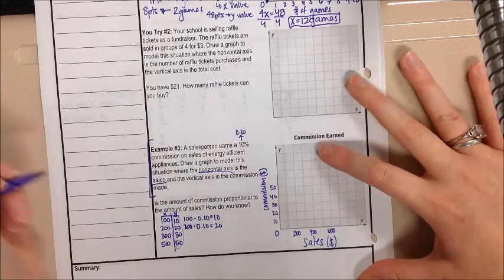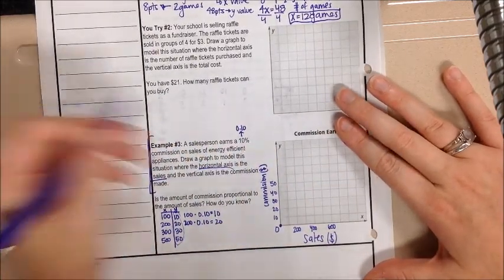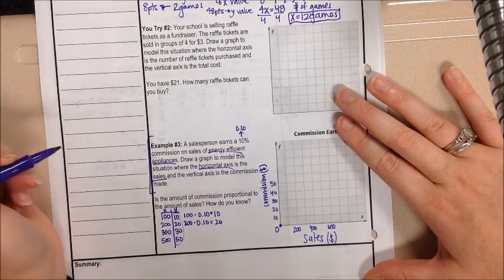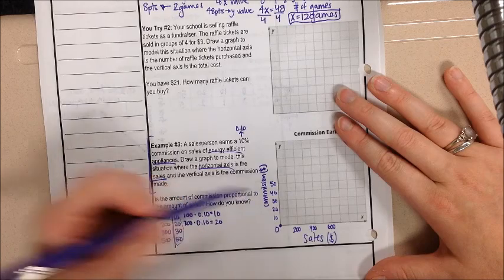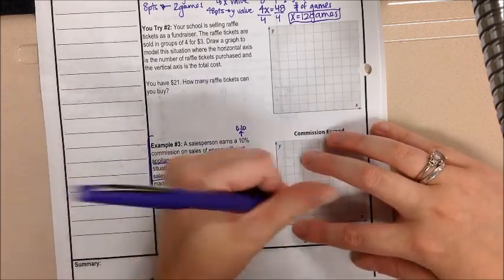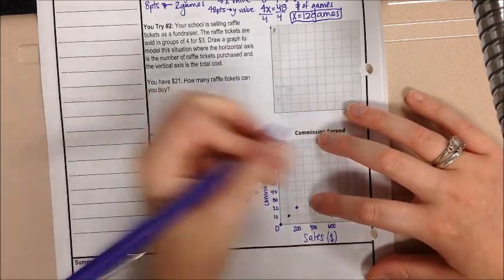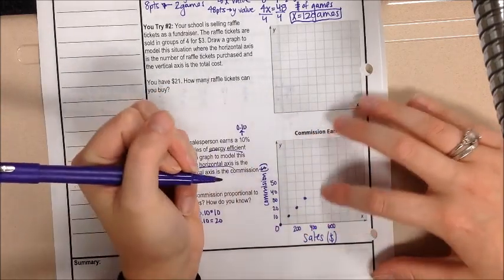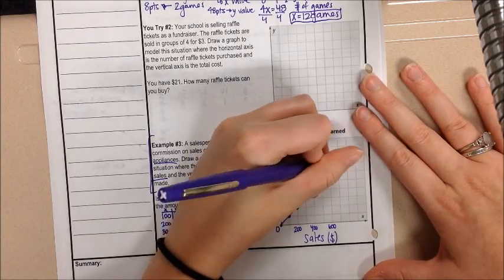Okay, so if there are 0 sales, if that is not a very good salesperson of those energy efficient appliances, then they're not going to make any commission. If they sell that $100, they're making $10, $200, $20, $300, $30, $500, $50. So there's my line.